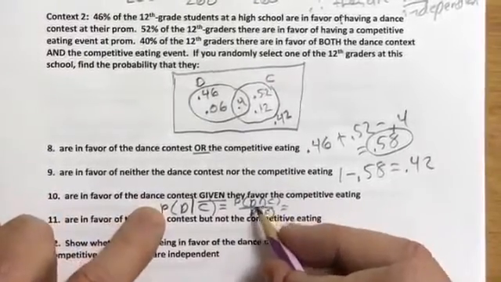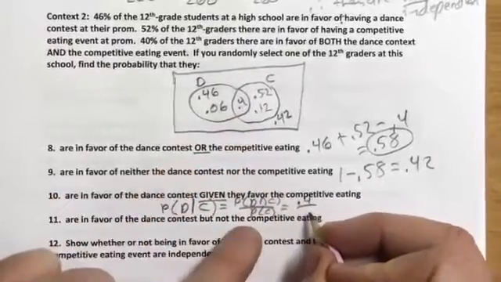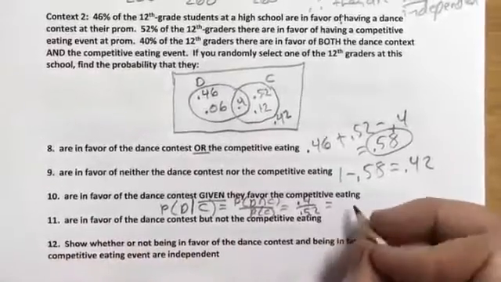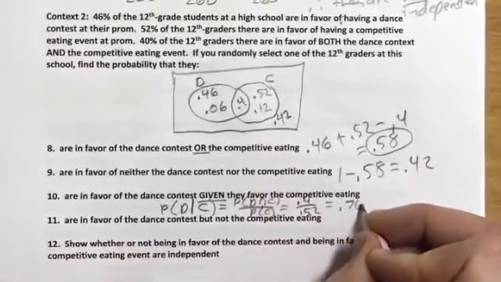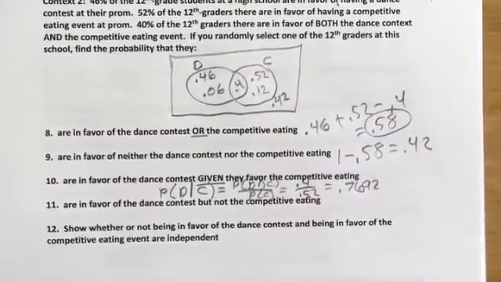Well, the overlap, dance contest and eating, that's 0.4. And the probability of competitive eating is 0.52. And so that would be 0.7692.